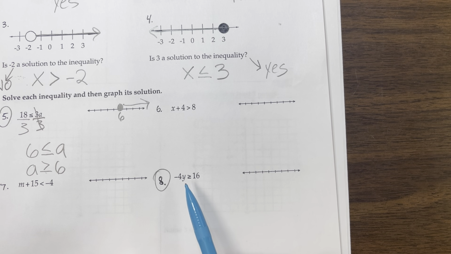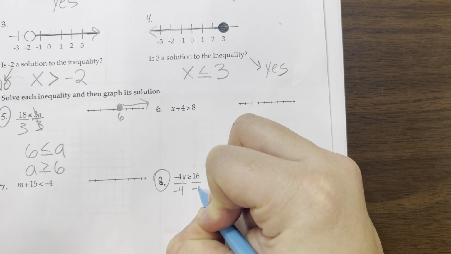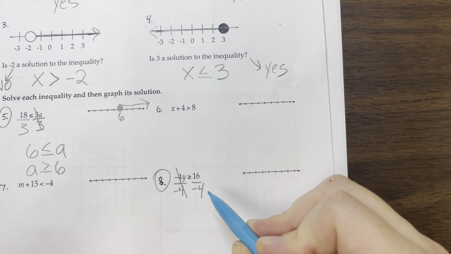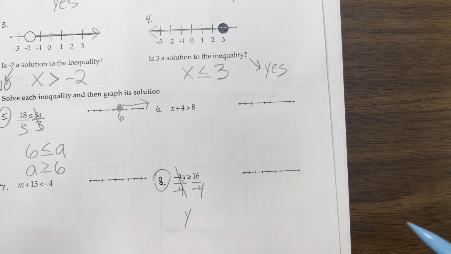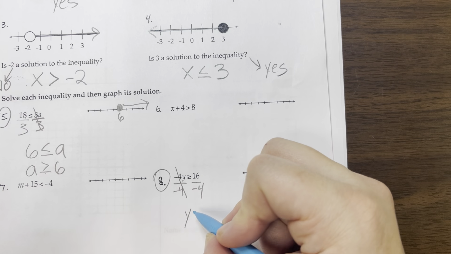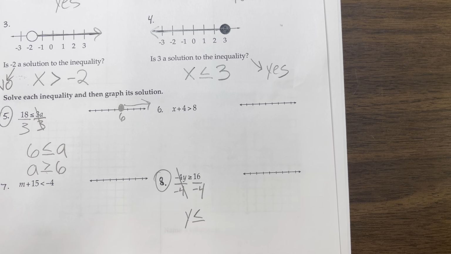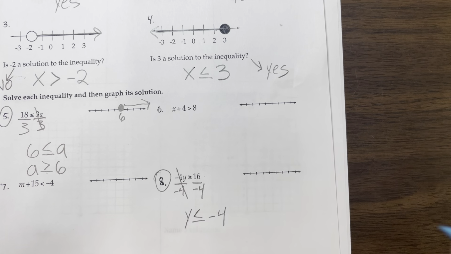I've got to divide again, but I chose this one because we are dividing by a negative number. So to get y by itself, we're solving for y, we have to divide by that -4 on both sides. It's going to cancel itself out here. Now, what happens when you divide or multiply by a negative number? You need to flip your symbol around. So instead of greater than or equal to, this becomes less than or equal to. 16 divided by -4 is -4.